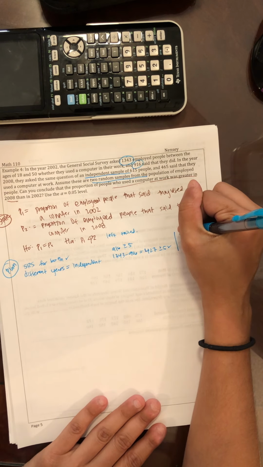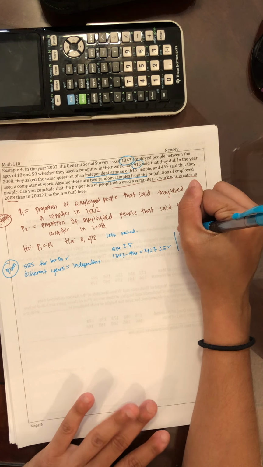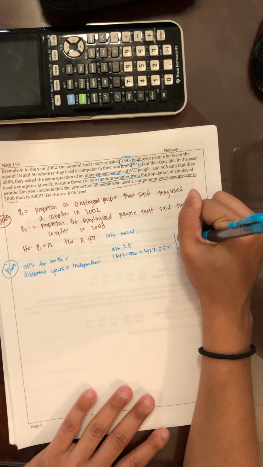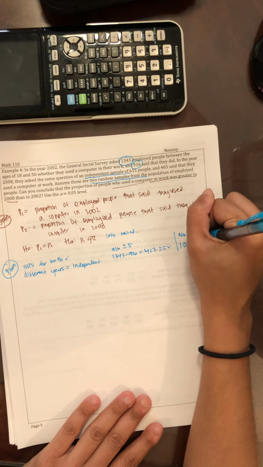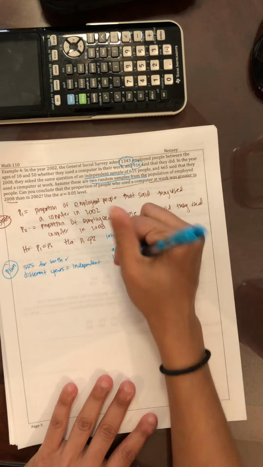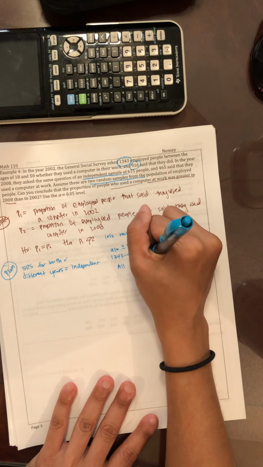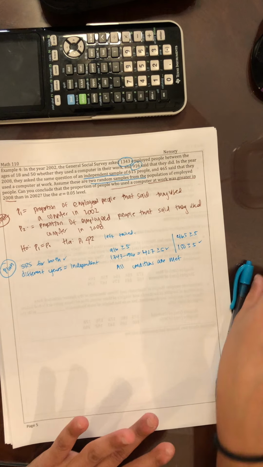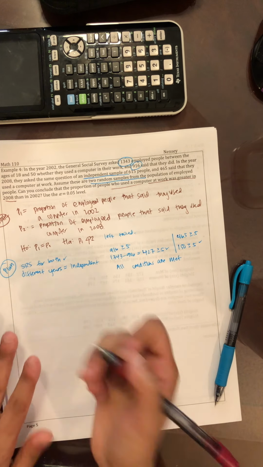And then you do it the other way. So you're going to say out of the 615, 465 said yes, and that's greater or equal to 5. And if you subtract that, you get 150, which is greater or equal to 5. So all the conditions are met. And notice I mixed up the order in terms of checking. You're more than welcome to mix up the order.